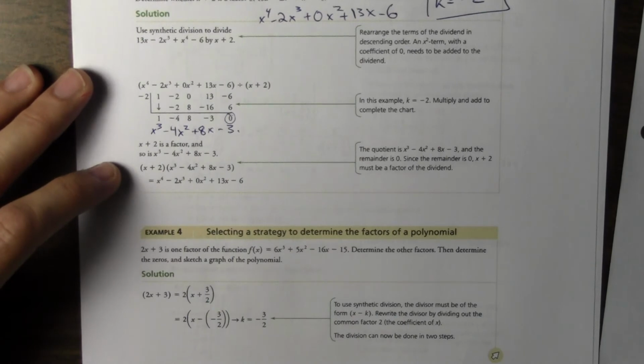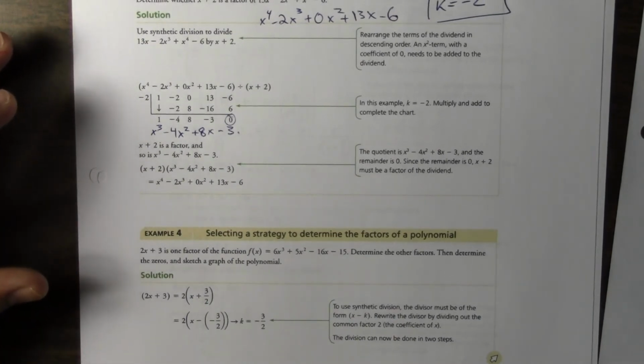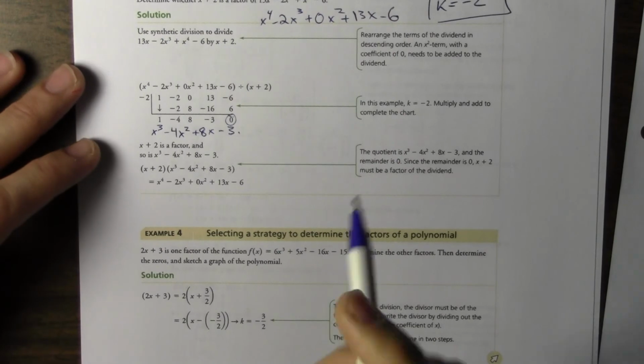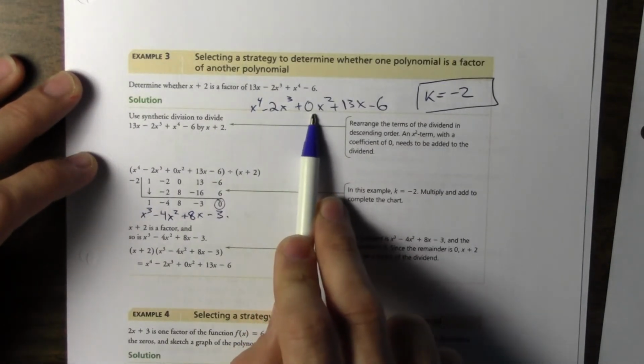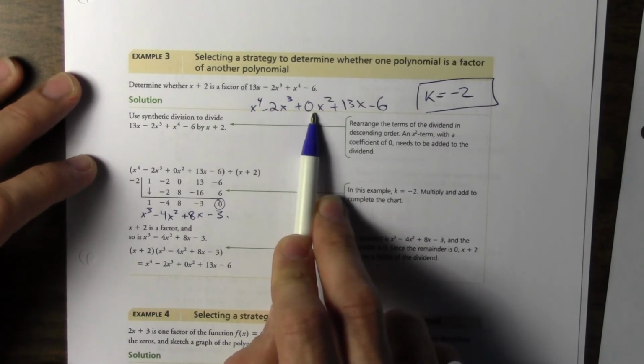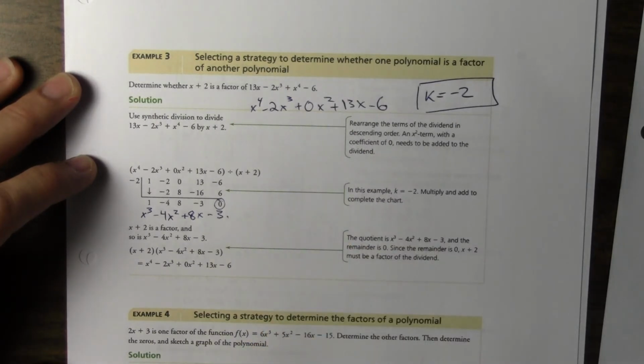Any questions? So what if the quotient doesn't have x squared, it just has x cubed minus 4x and then 8x? Yeah, that's what happened here. There's no x squared, so we put in a 0x squared. Yeah, but how would you know that it'll have that in the quotient? Like the exponent.